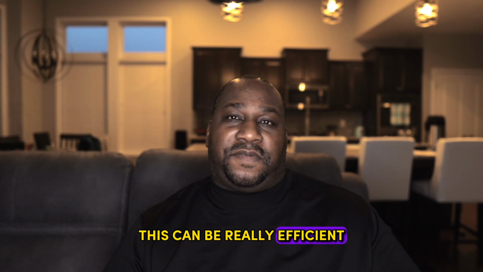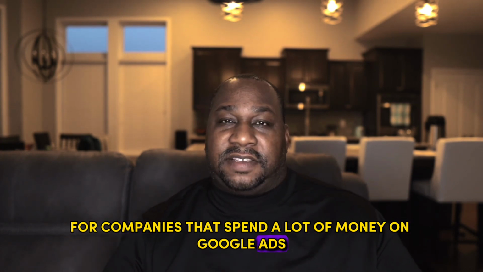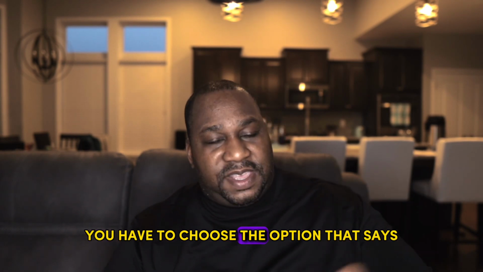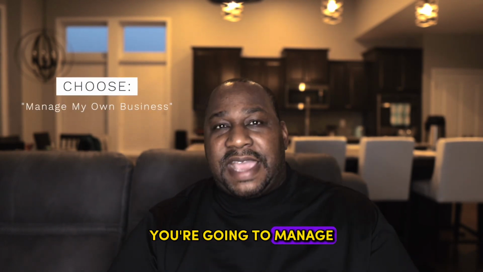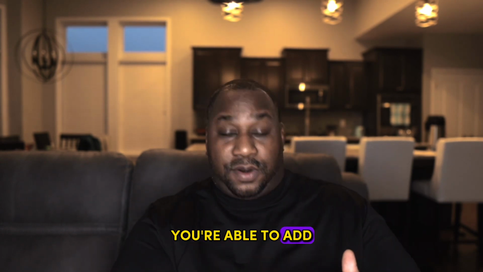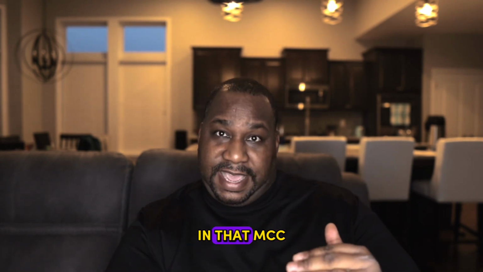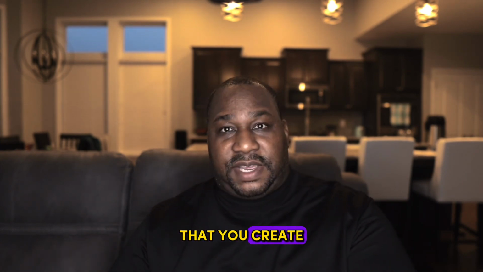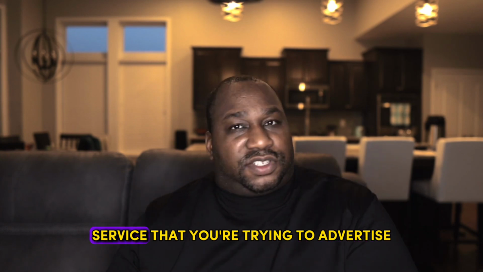This can be really efficient for companies that spend a lot of money on Google Ads, but you must have an MCC account for that. So when you create one, you have to choose the option that says you're going to manage your own business. When you do that, you're able to add or even create Google Ads accounts in that MCC, other accounts that you create specifically for whatever business, product, or service you're trying to advertise.